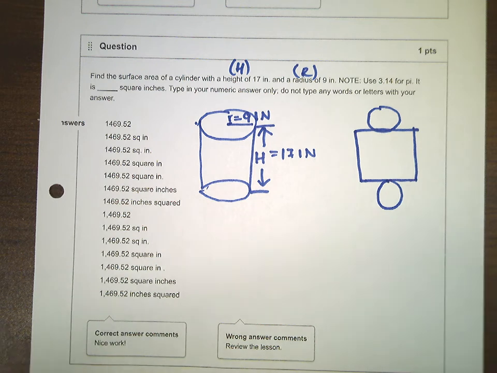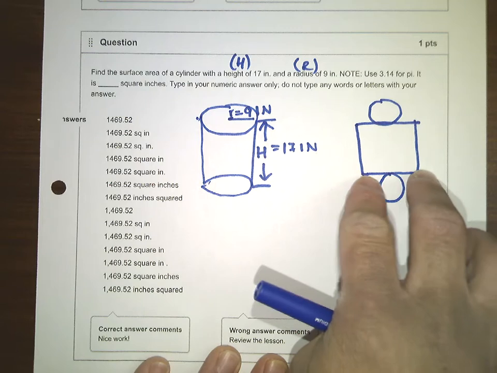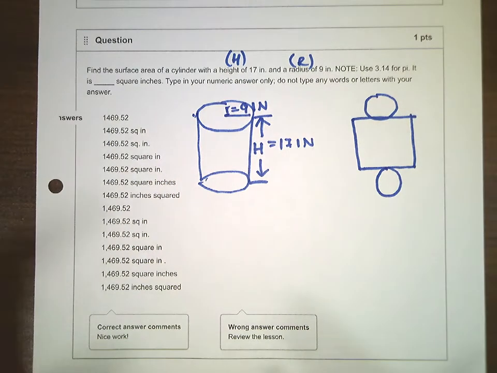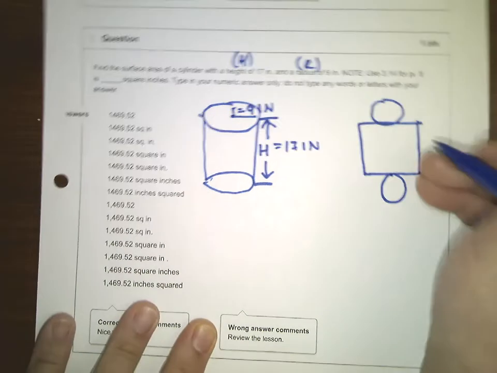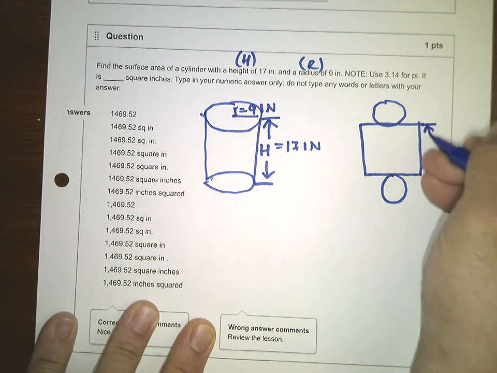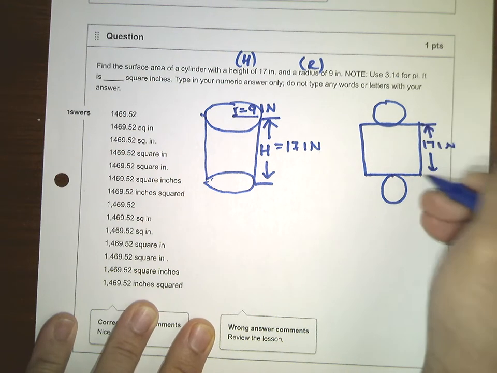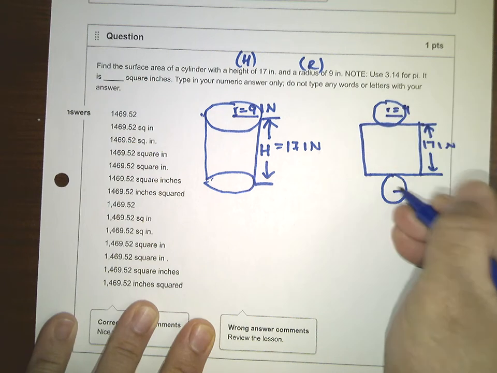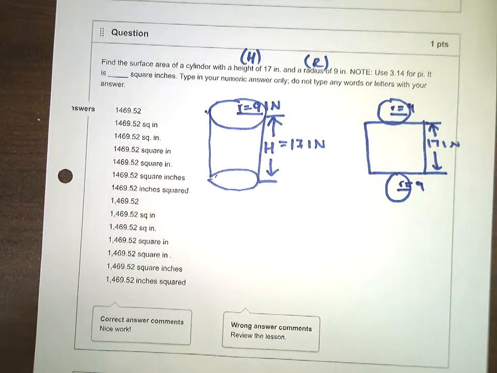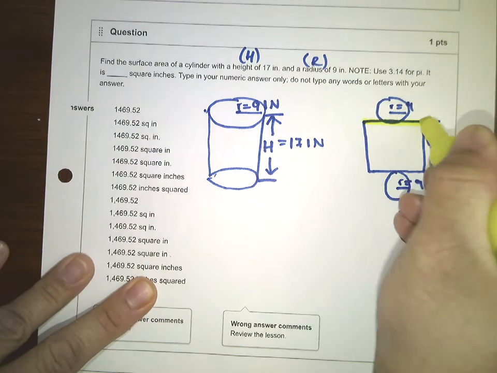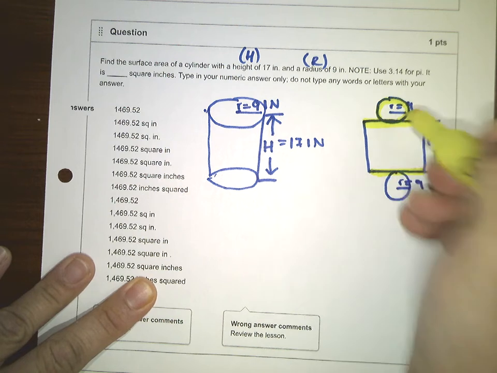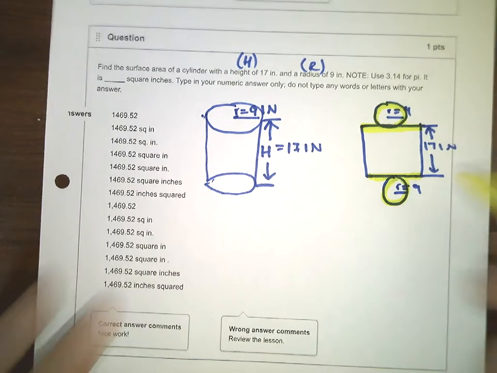It's like this part right here folding around the sides of the circles until it pushes together and forms the cylinder. So I know that this here is 17 inches, and this here is R equal to 9, and this here is R equal to 9. But this yellow length and this yellow length are actually the same as the length around the circle.